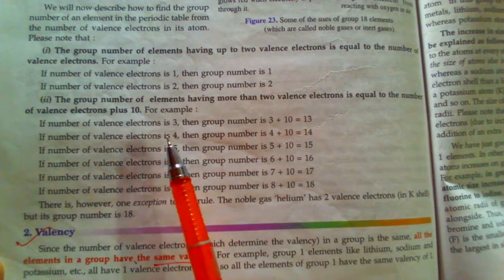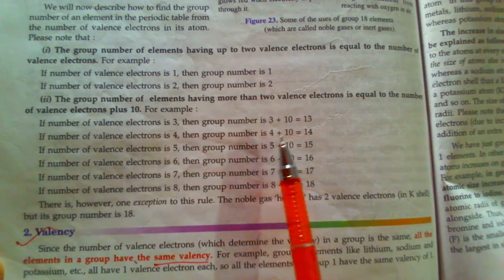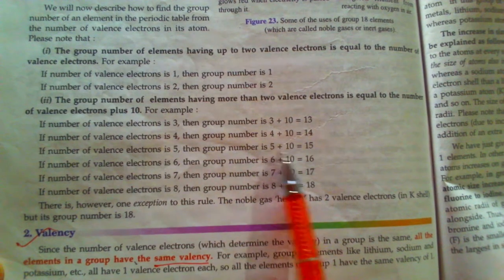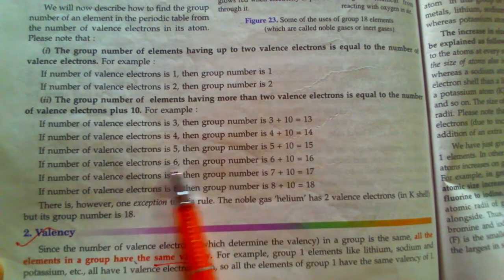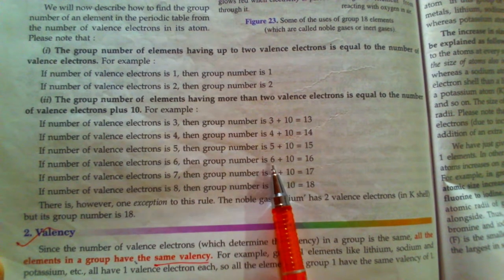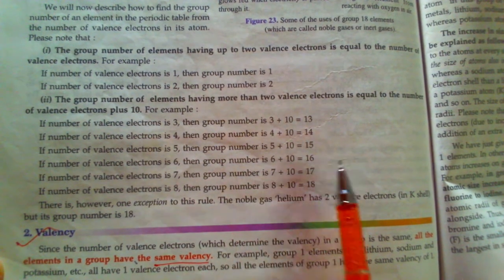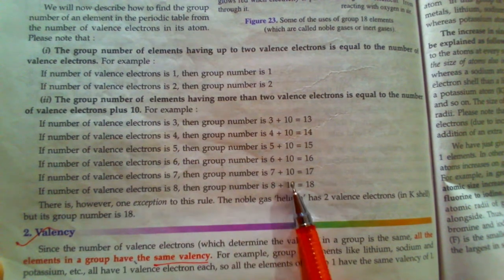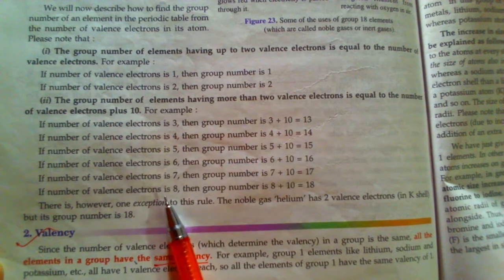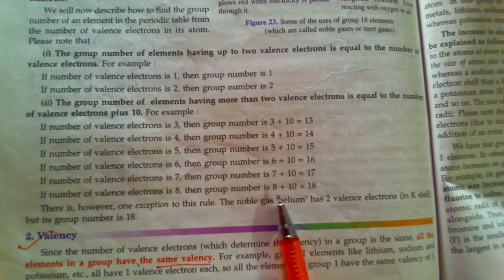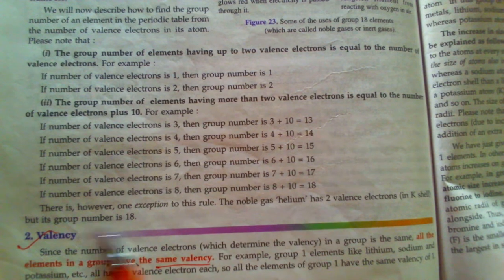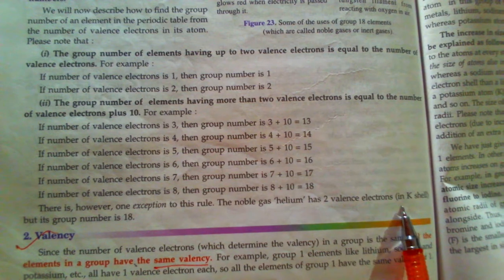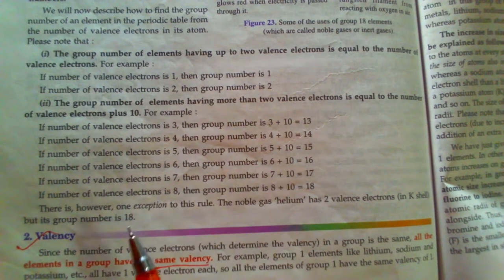If the number of valence electrons is 4, then group number is 4 plus 10, 14. If the number of valence electrons is 5, then group number is 5 plus 10 equal to 15. If 6, then 6 plus 10 equal to 16. If 7, then 7 plus 10 equal to 17. If 8, then 8 plus 10 equal to 18. There is, however, an exception to this rule. The noble gas helium has 2 valence electrons in the K shell, but its group number is 18.